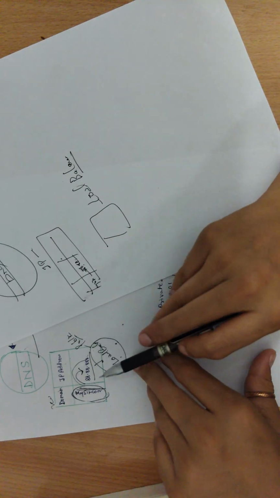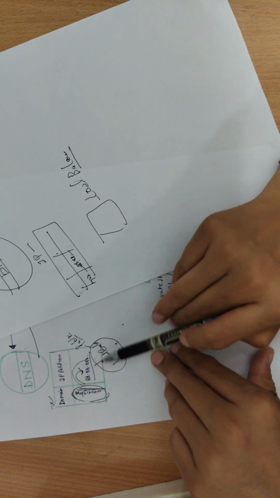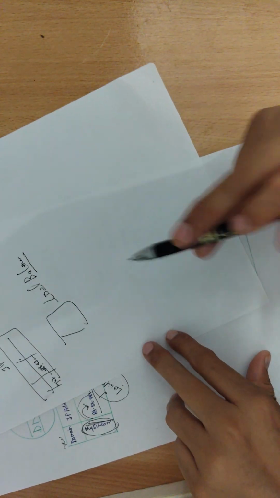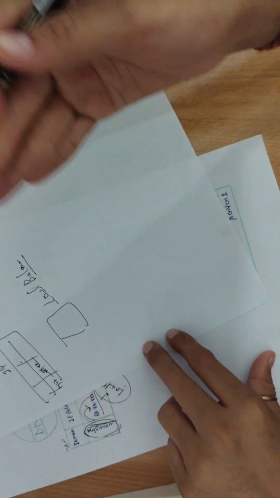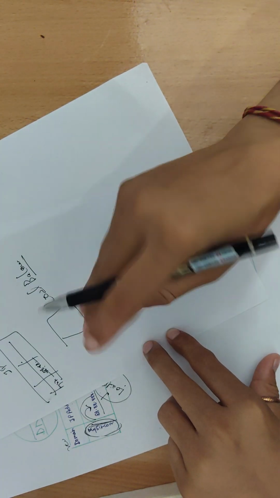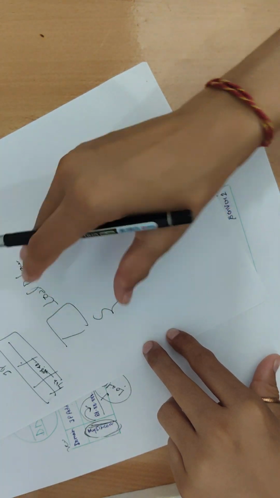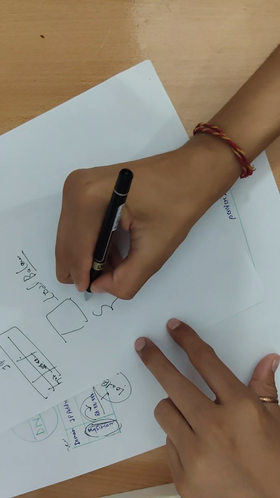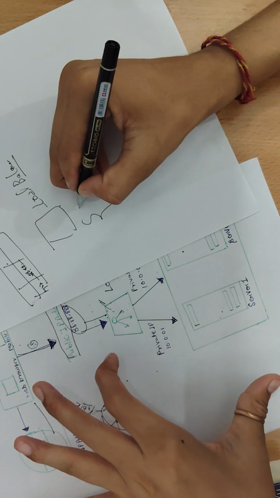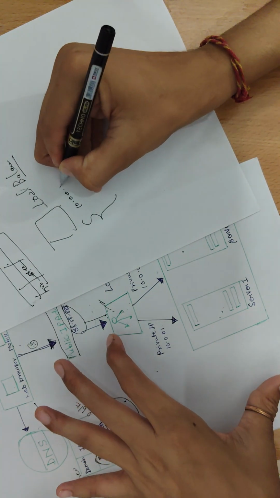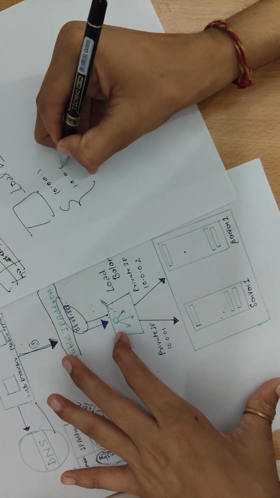As we have seen, we first have to configure the DNS, and we also have to configure our load balancer. It basically means that for all the servers we are using, we have to mention their IP addresses. Like in the load balancer, we have to mention the IP address of server 1, that is 10.0.0.1, and 10.0.0.2.